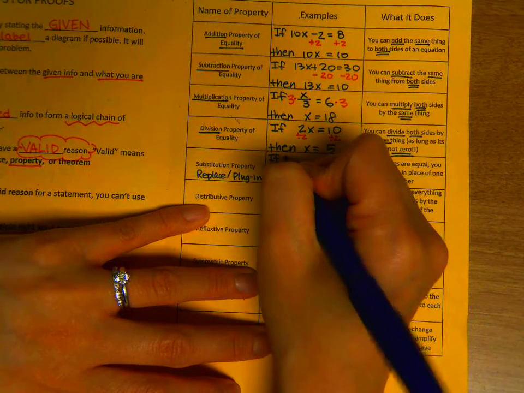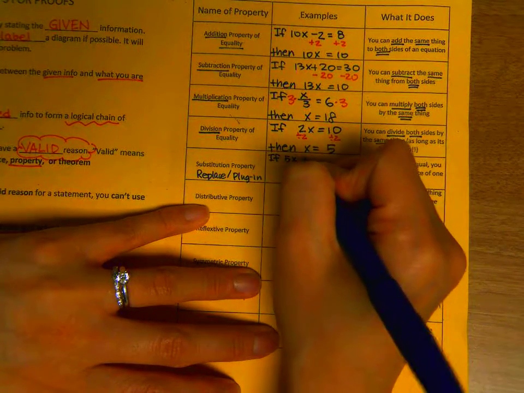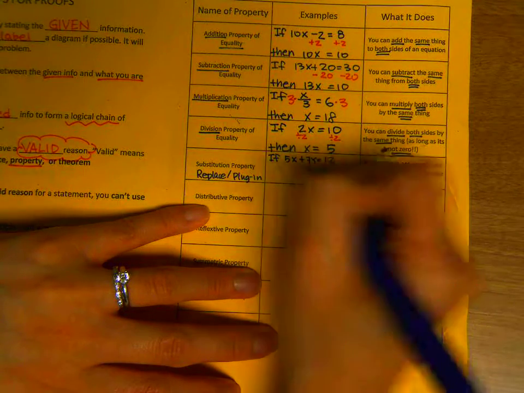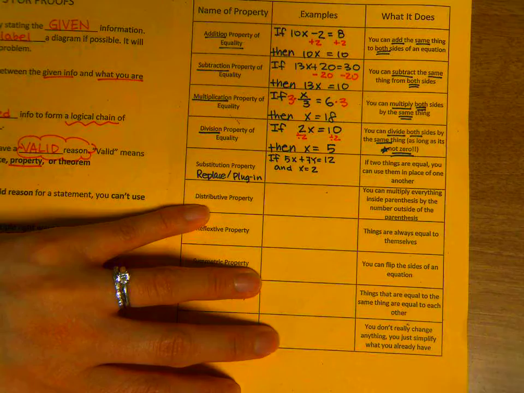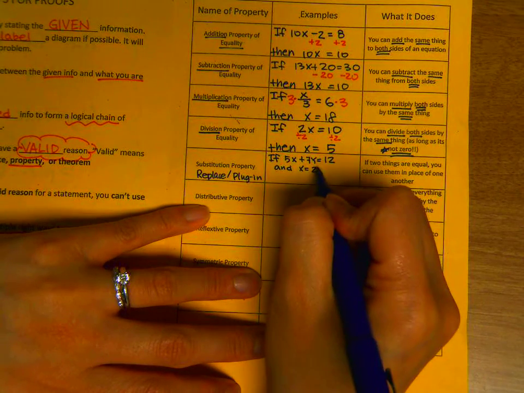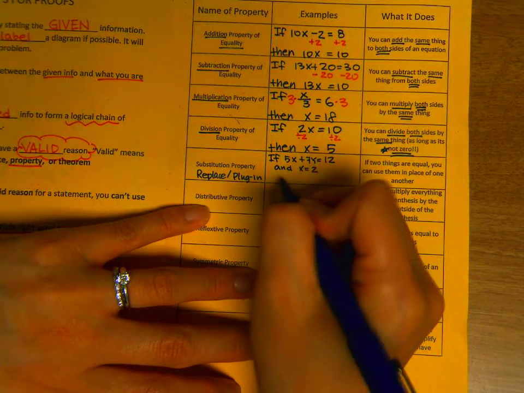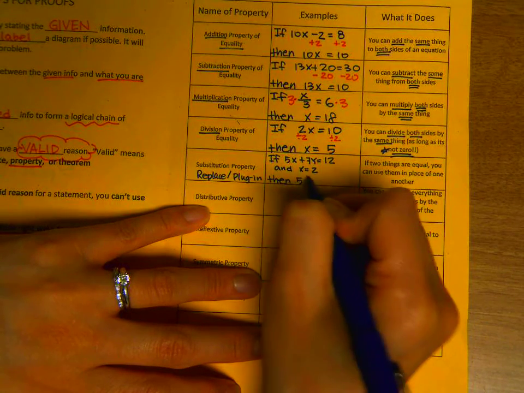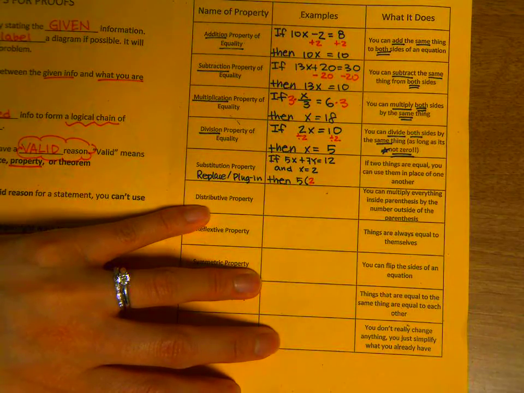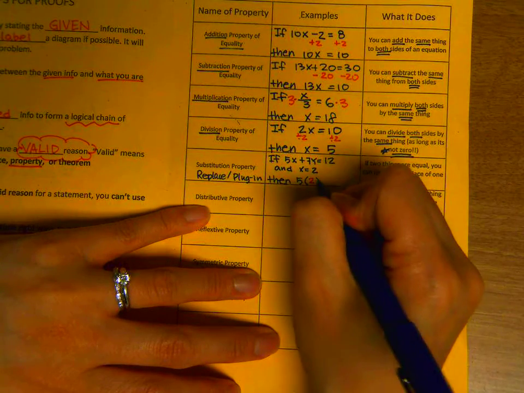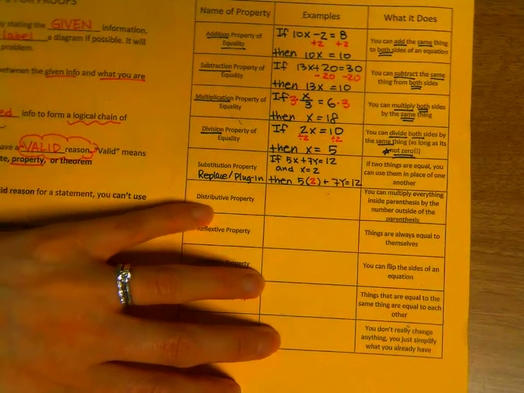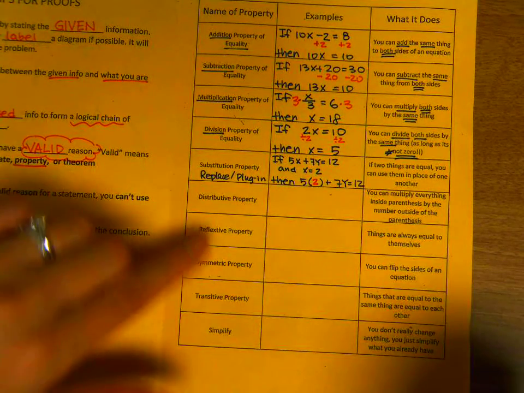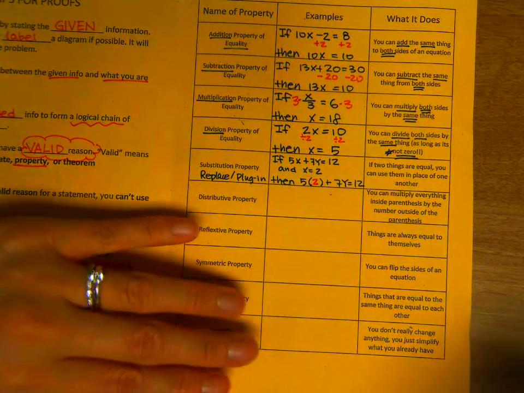If 5x plus 7y is equal to 12 and x is equal to 2, what I'm going to do is substitute 2 into x. So then 5 times 2 plus 7y is equal to 12. So what I did was I simply plugged in 2 for the x value.